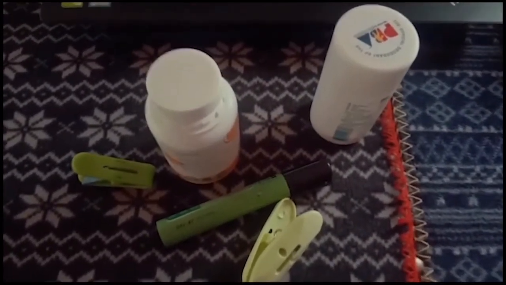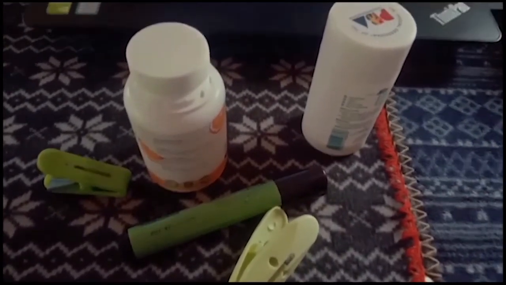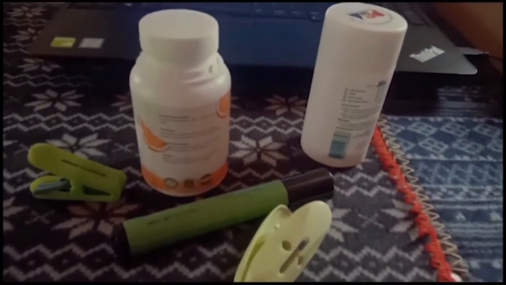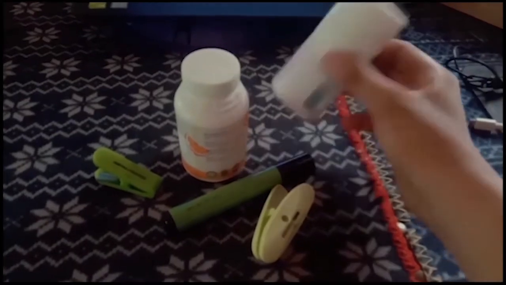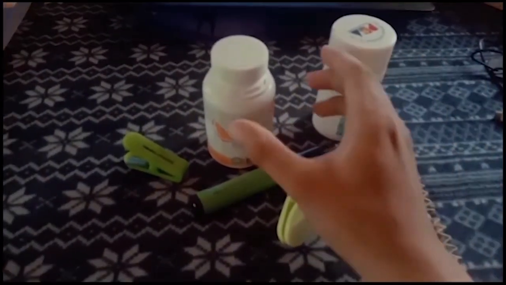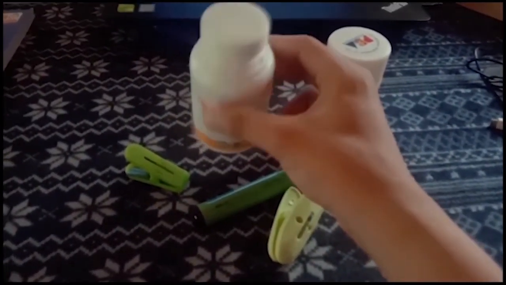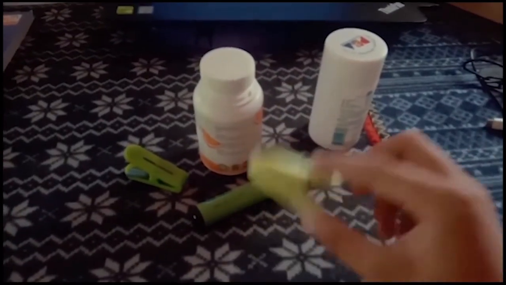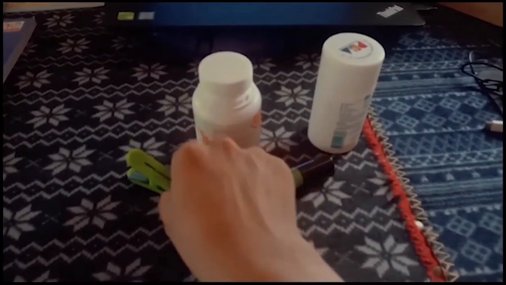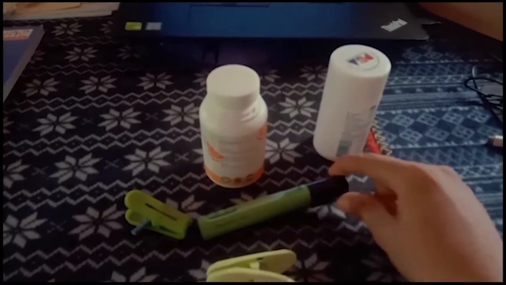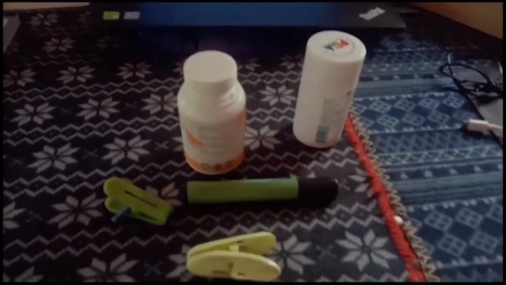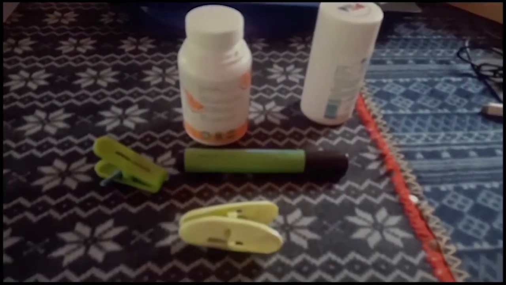As we observe the materials on my desk, there are deodorant powder, vitamins, clip, and a marker. In order to determine their physical properties, first thing first is the density.